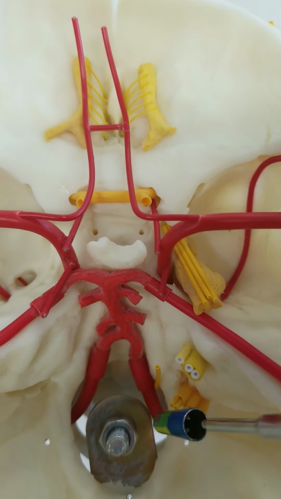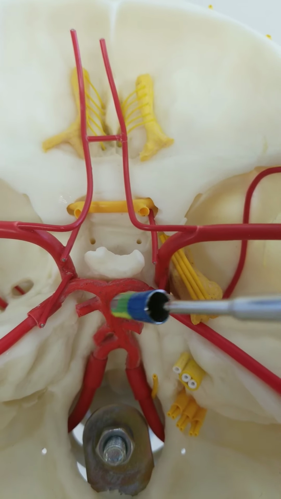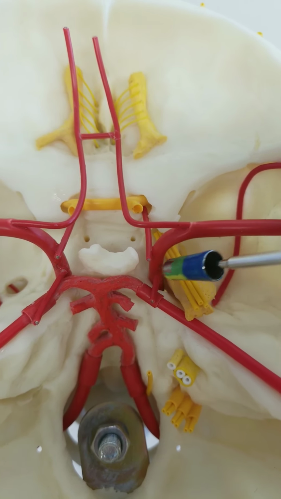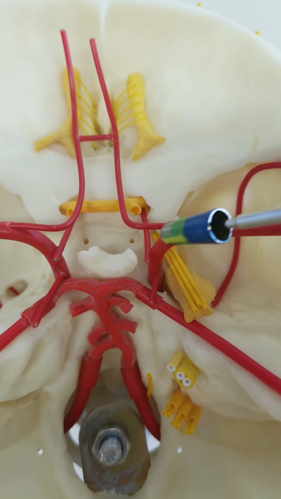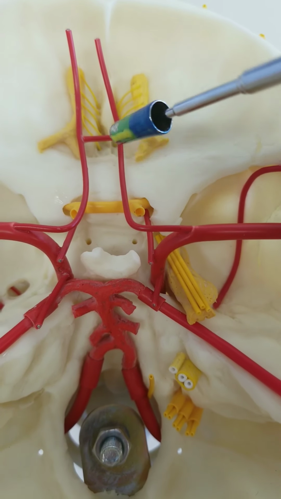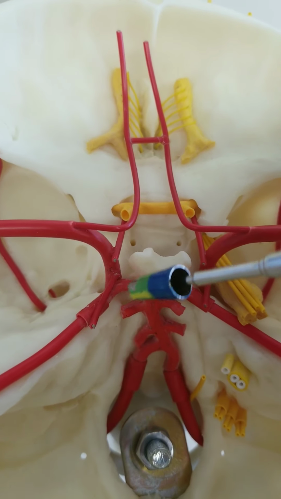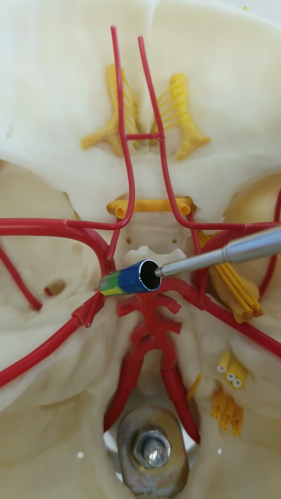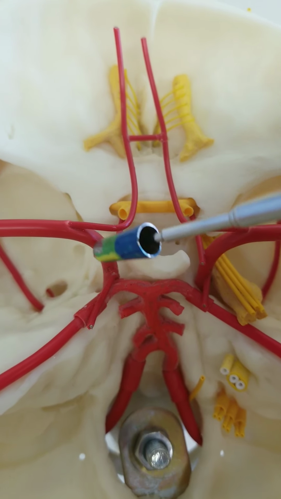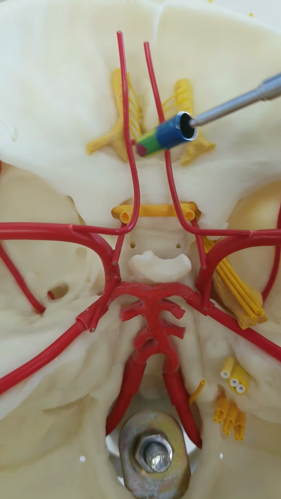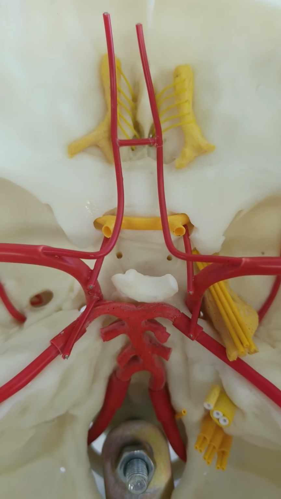Once again, vertebral artery, basilar artery, posterior cerebral, posterior communicating, internal carotid, anterior cerebral, anterior communicating, and mirrored on the other side too. Posterior cerebral, posterior communicating, internal carotid, anterior cerebral, and there's only one anterior communicating.